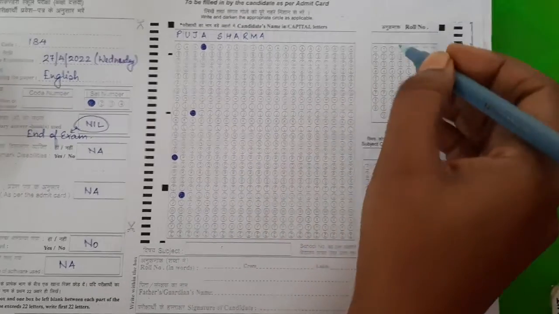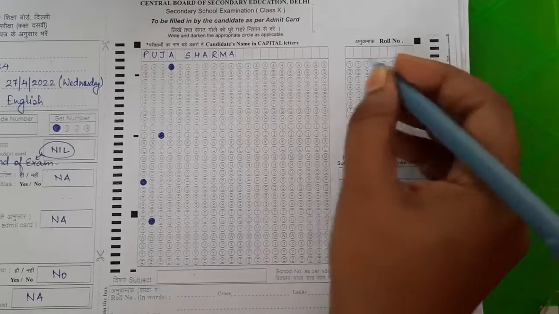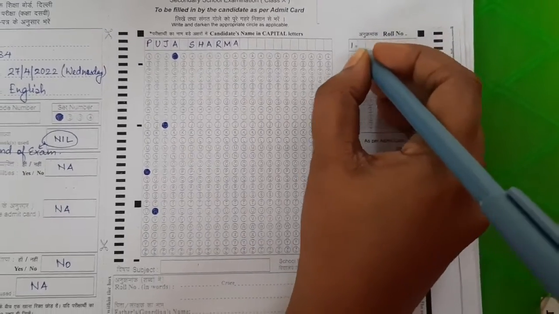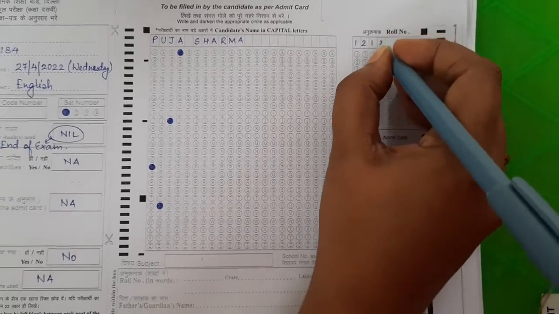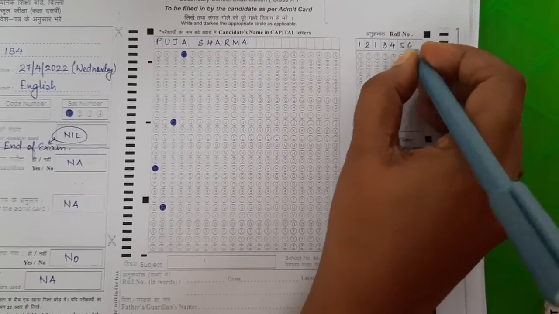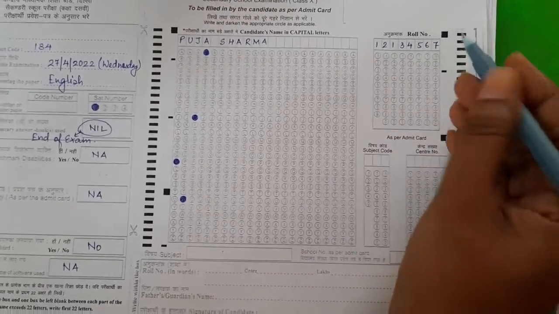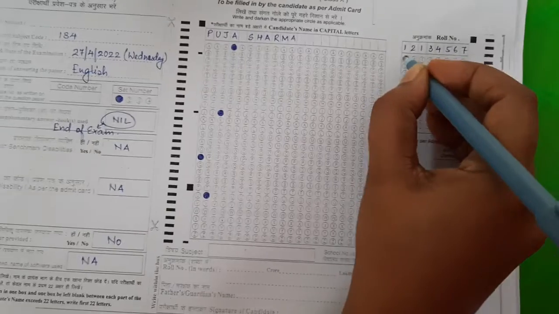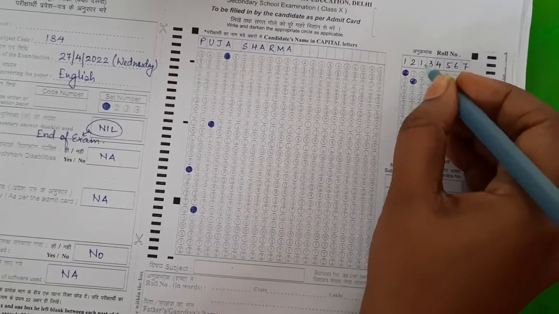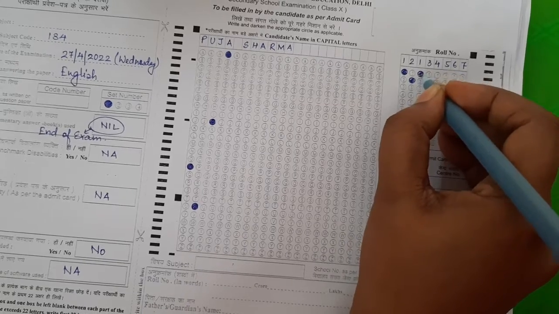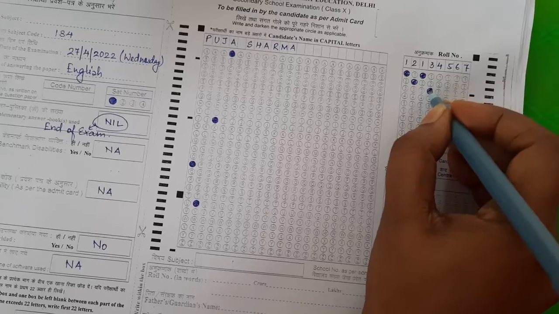Alright. Next, roll number. Now this is a roll number that I am just using for this purpose. Supposedly your roll number is 1, 2, 1, 3, 4, 5, 6, 7. Okay. Now 1, 2, 1, 3, 4, 5, 6, 7. Say 1. You will darken 1. Then 2. Then similarly 1 again in the third row. Then in the fourth row, of course, you will go for 3.